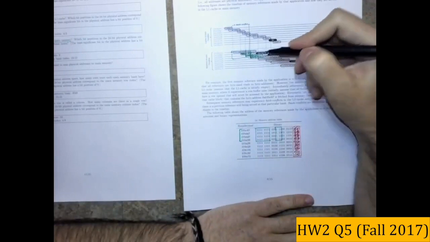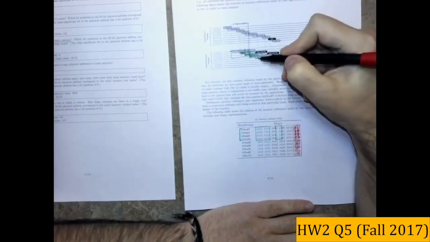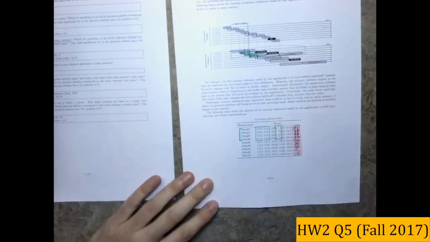So possible candidates for banks are so far these. The next access is this one. We don't have a bank conflict. This means that this access doesn't conflict with the previous access, nor with the access before, nor the one before that. So the bank address should be different.